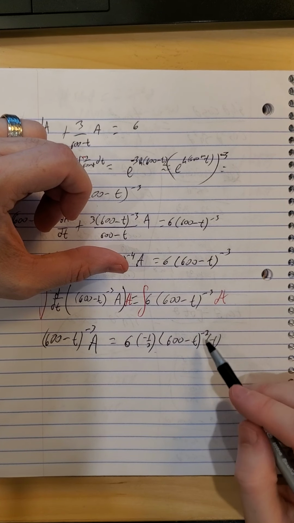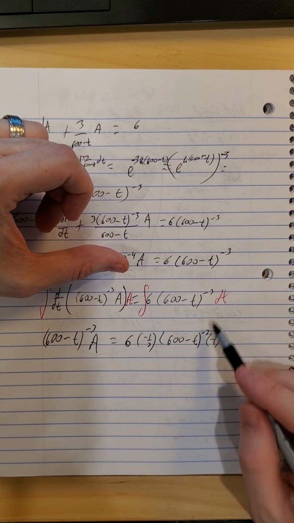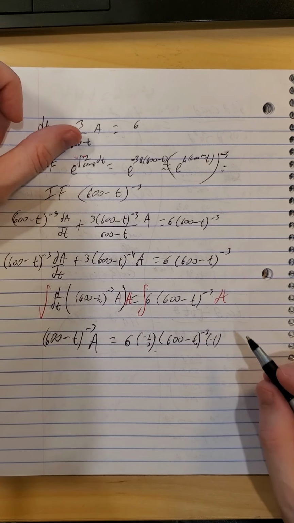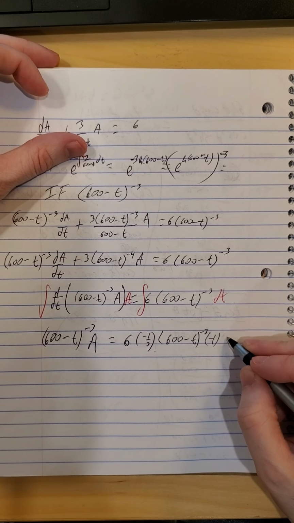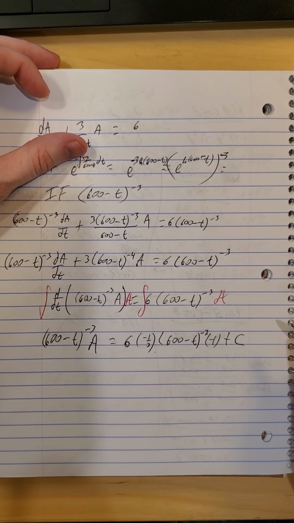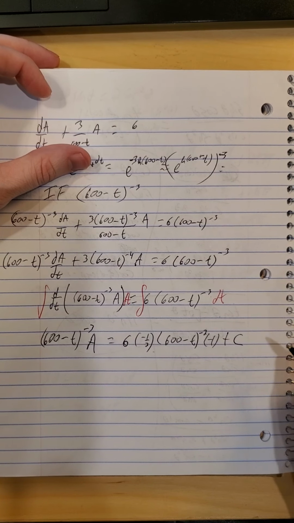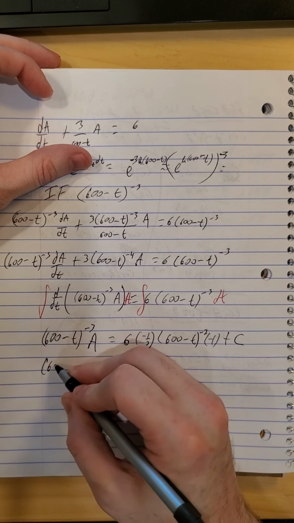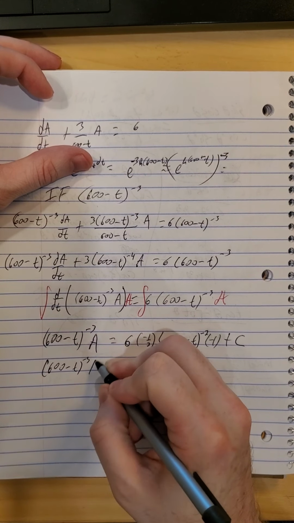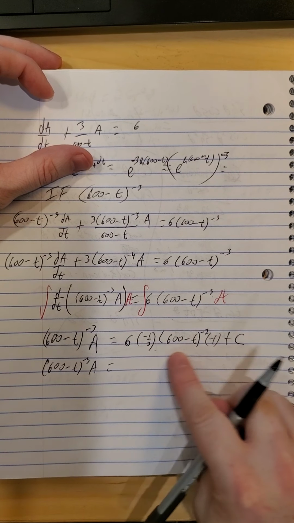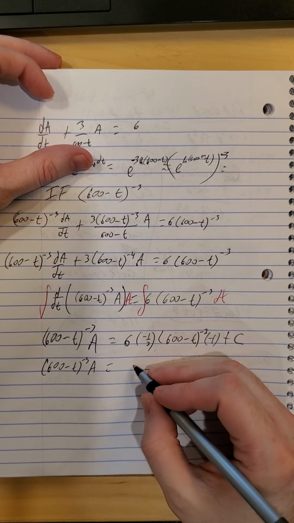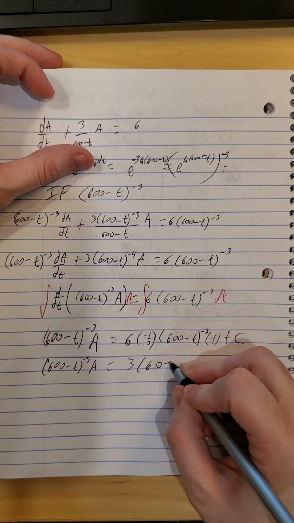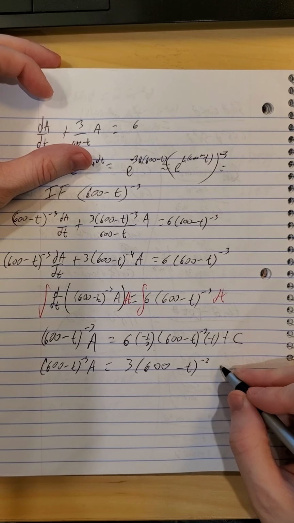Hang on to (600 minus t), raise it to the now -3rd, so subtracting 1 from the exponent if we are differentiating, and then times the -1 inside. And then we have our plus arbitrary constant C. A little bit of cleanup is in order. I'll hang on to this (600 minus t) to the negative third power times A for the moment, and we'll turn this into a 3 times (600 minus t) quantity to the negative second, plus C.